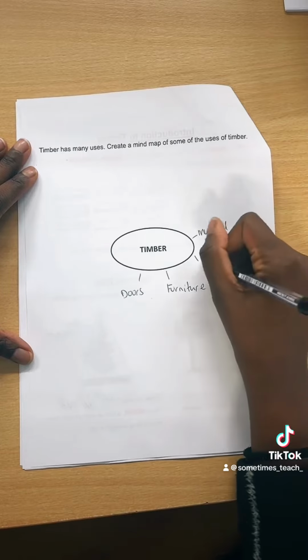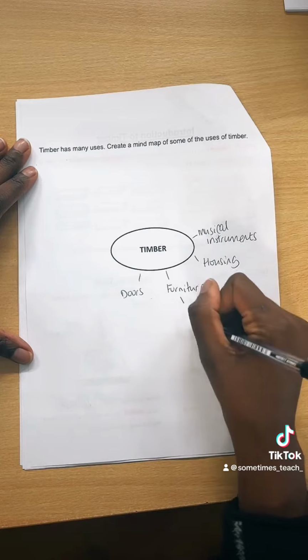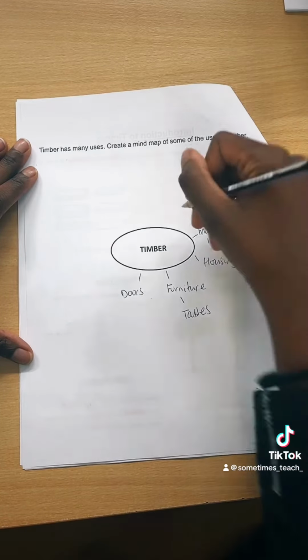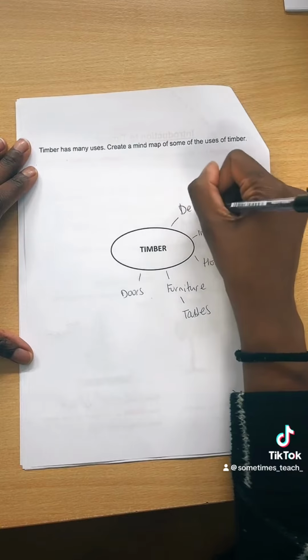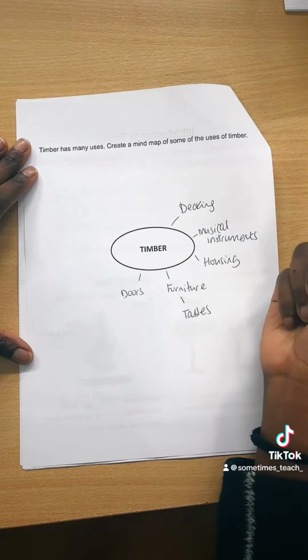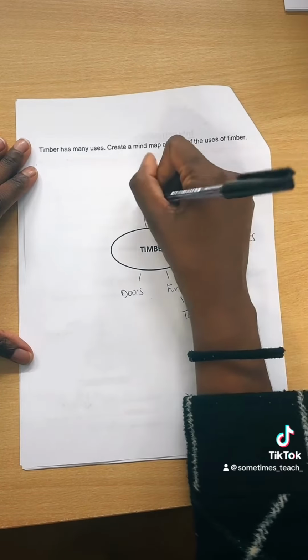Someone said housing. Okay, furniture, so someone said tables. Decking, that's a good one. What do we use wood planks for? Okay, so shelving.